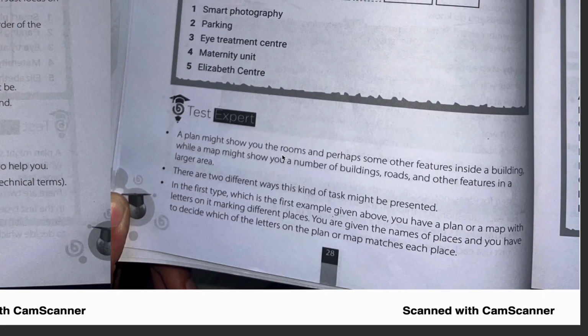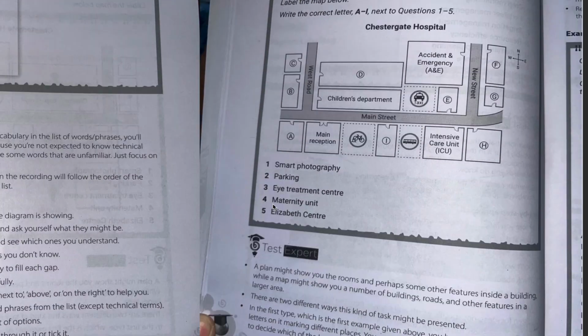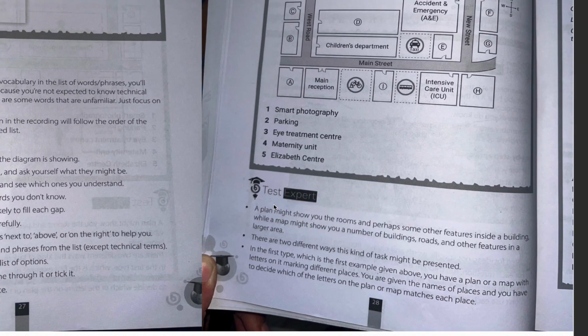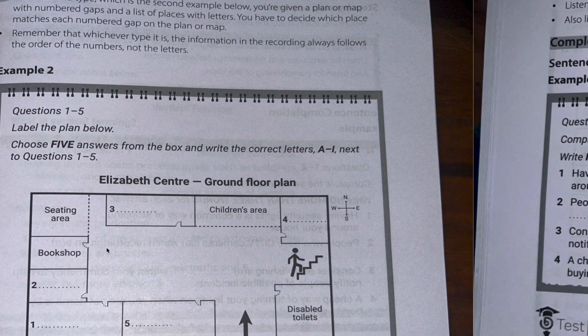A plan might show you the rooms and perhaps some features inside a building, while a map might show you a number of buildings, roads, and other features. There are two different ways this task might be presented. In the first type, like the example which is given, you have letters marking different places. You are given the names of the places and you have to decide which of the letters would go on the paper. In the second type, here you see numbers are given and not alphabets. In the previous one we saw that the alphabets are given inside the map.